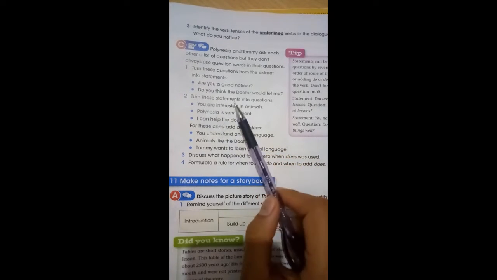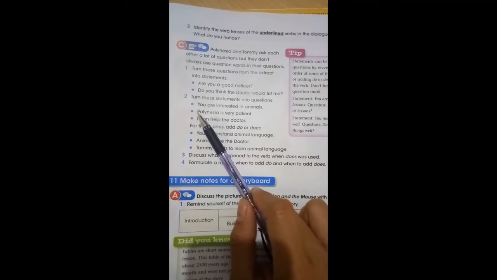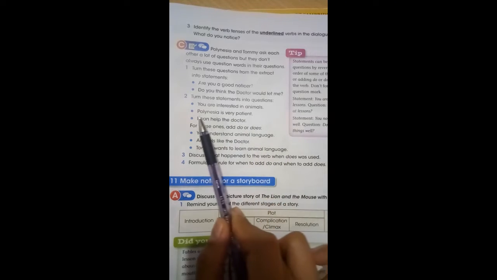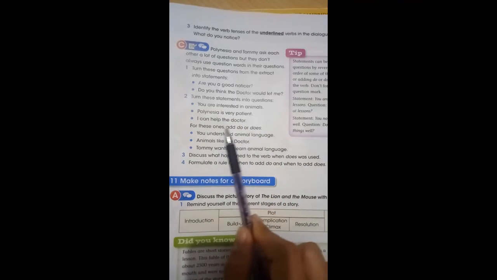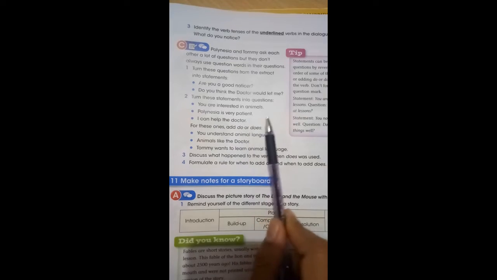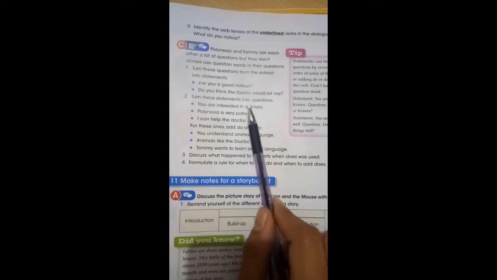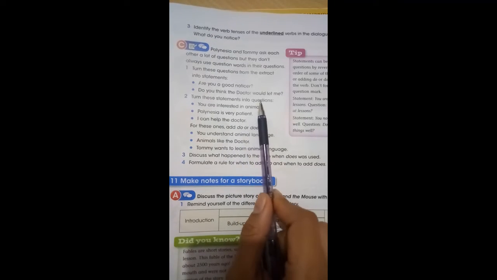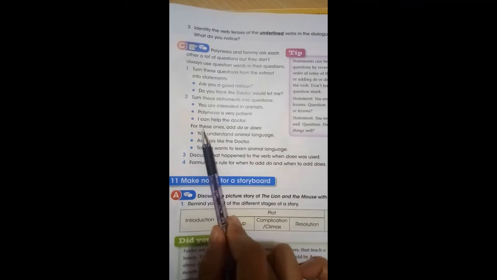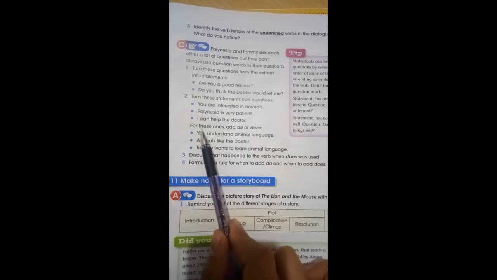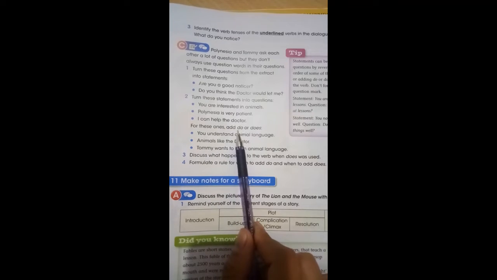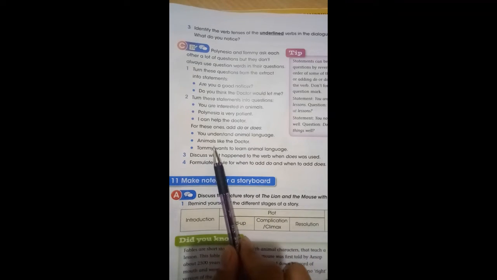Second activity, you have three statements here. You are interested in animals. Polynesia is very patient. I can help the doctor. Now for these statements, you have to convert them to questions. And then the second part of number 2 is you have to add do or does to make these three statements questions.